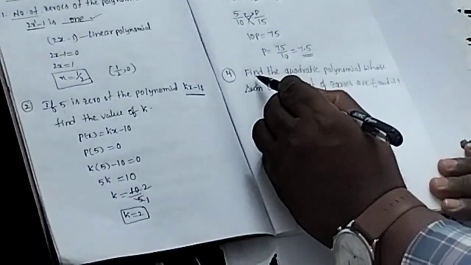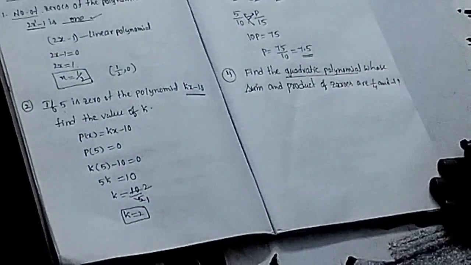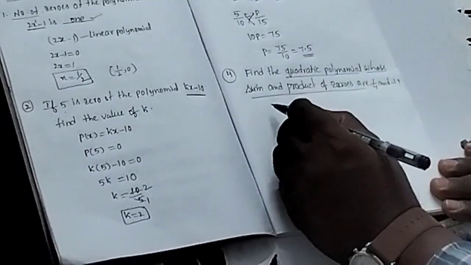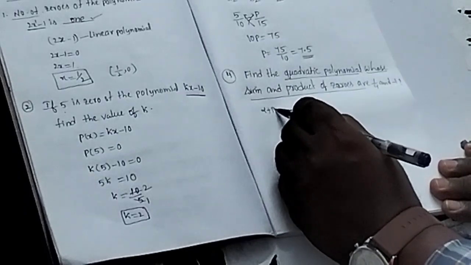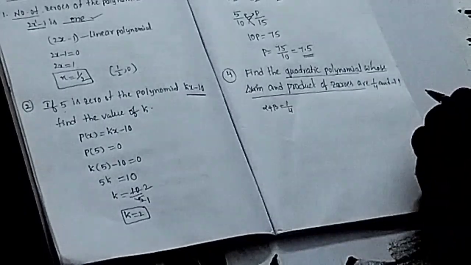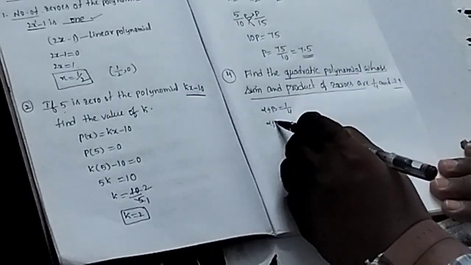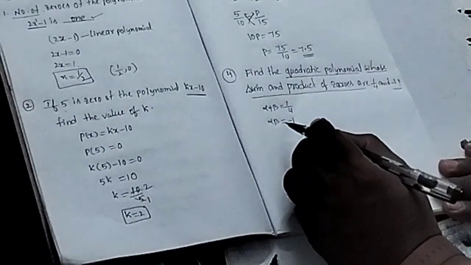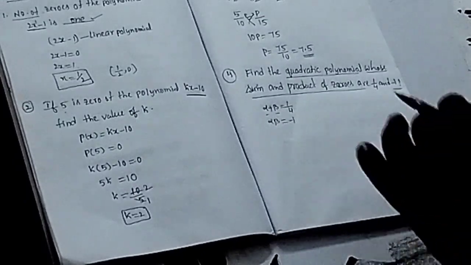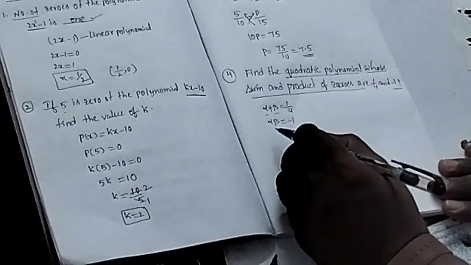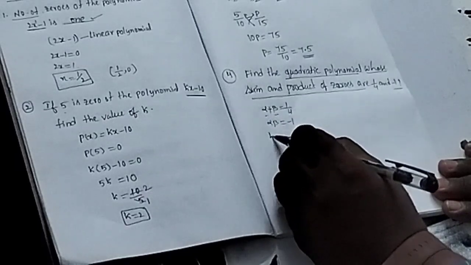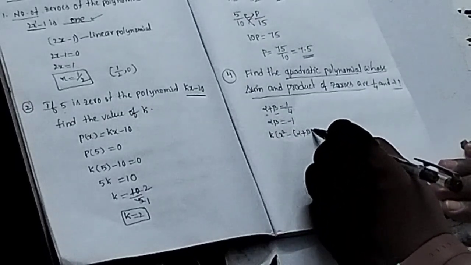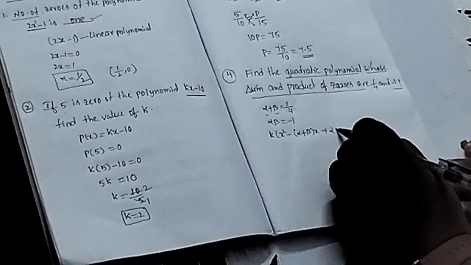Please listen. The sum of zeros, that means alpha plus beta, is 1 by 4. Product alpha beta equal to minus 1. If alpha and beta are the zeros of the quadratic polynomial, it is k into x square minus alpha plus beta into x plus alpha beta.